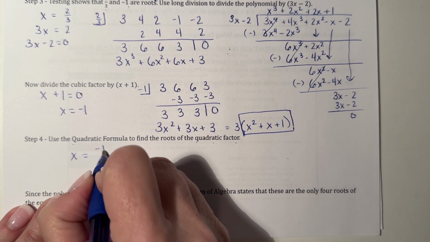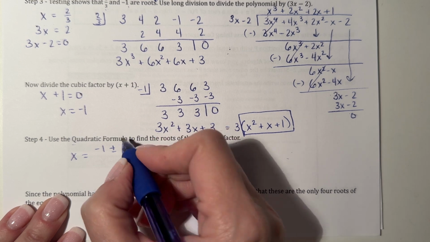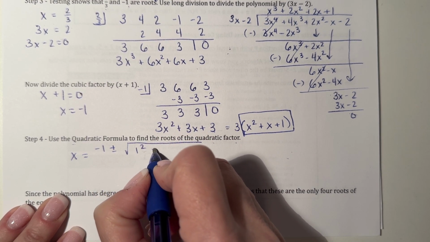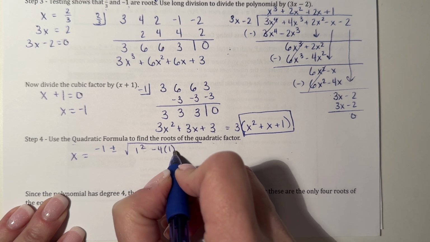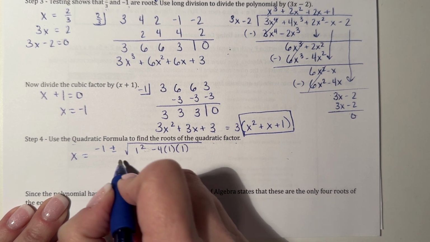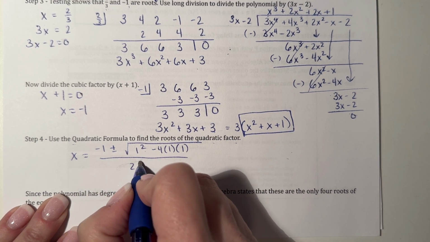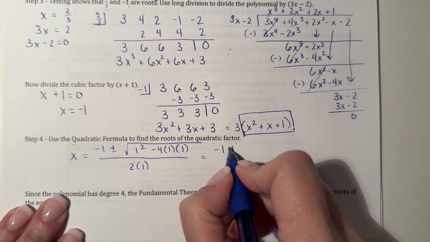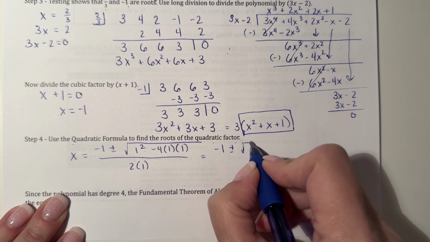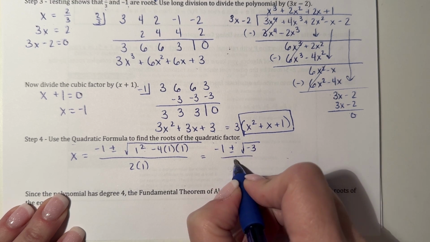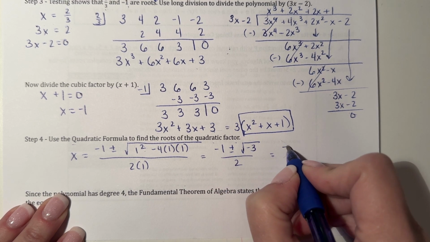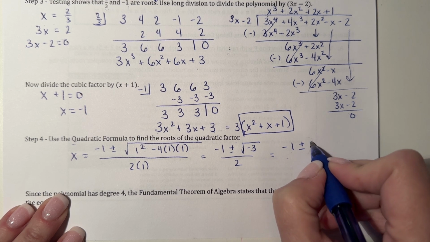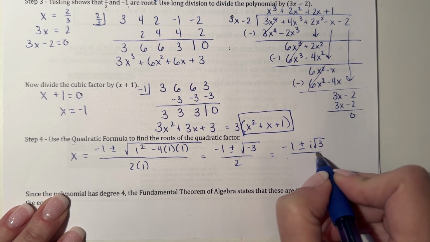Opposite of b plus or minus the square root of b squared minus 4 times a times c, all over 2 times a. Okay, so cleaning that up, that's -1 plus or minus the square root of -3 over 2. So that's -1 plus or minus i square root of 3 over 2.